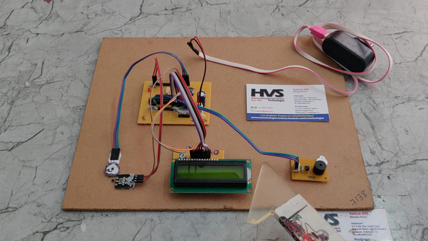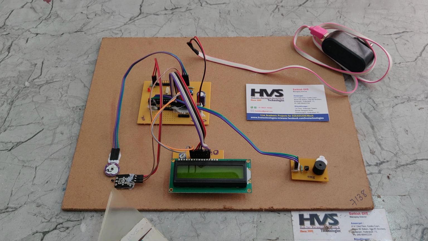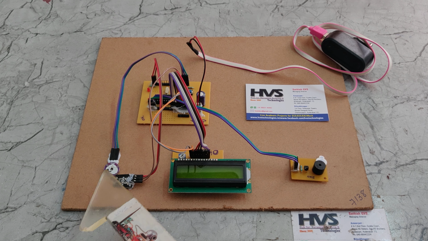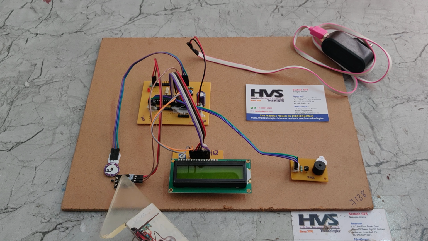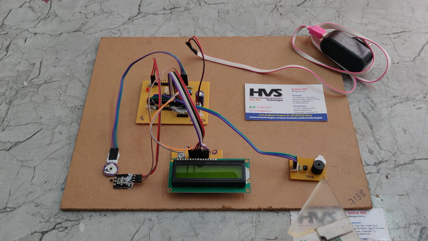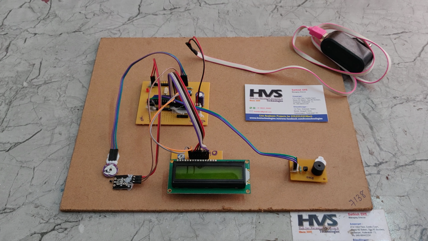whenever an abnormality is detected. The abnormal ratings we set are when the heart rate is less than 60 beats per minute, or above 90 beats per minute, and for temperature, whenever the temperature is above 99 degrees Fahrenheit, then the system will provide us the audible alert through this buzzer.